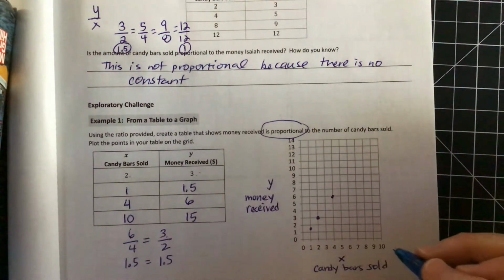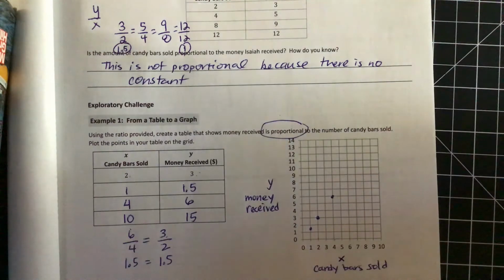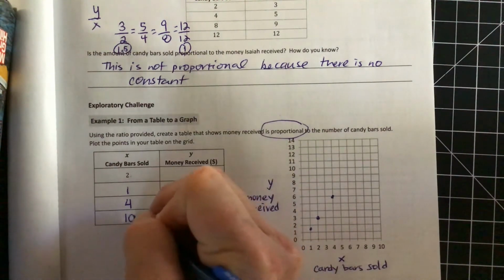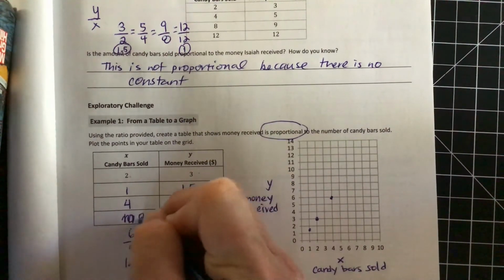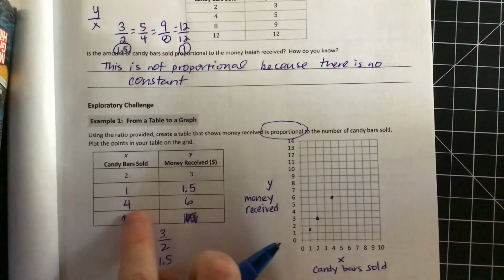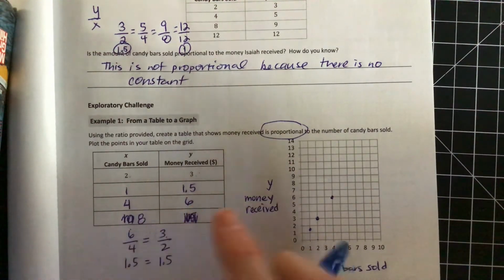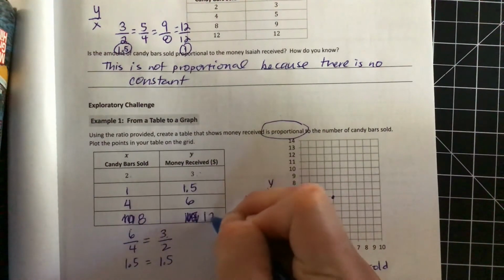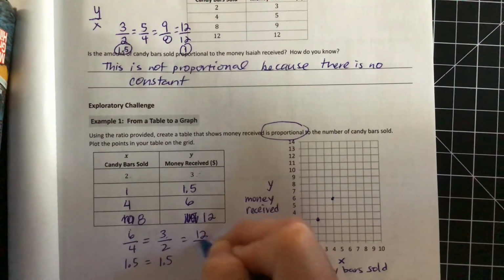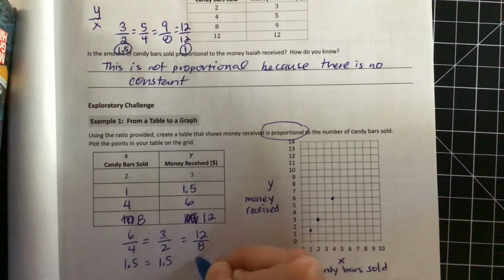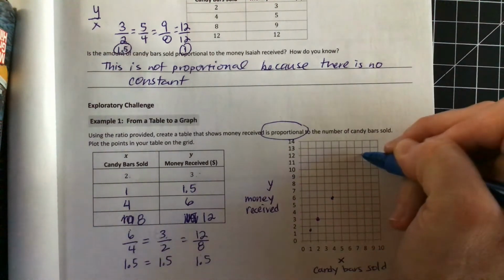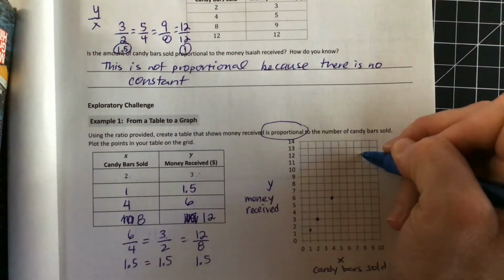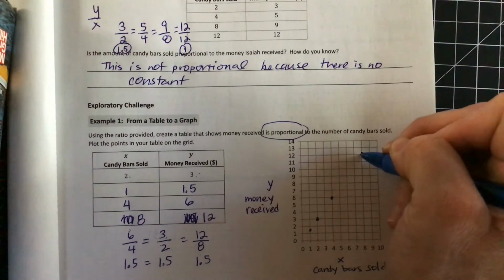For money received. Oh shoot, I was wondering if it was going to go that high. I didn't really think about that. Okay, let's go to 8. How about 8? So if we go to 8, since 4 is there, we could double that. That would be 12, because that's going to be an equivalent fraction. 12 divided by 8 is 1.5. So it's hard to see from here. I think that's right. 8 and 12.